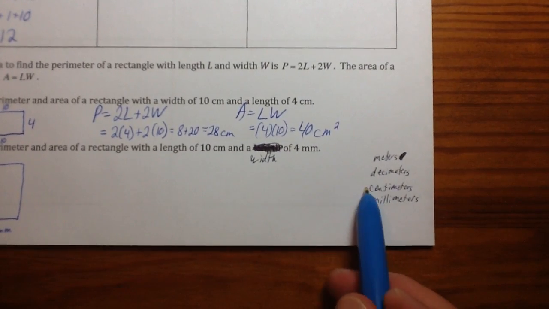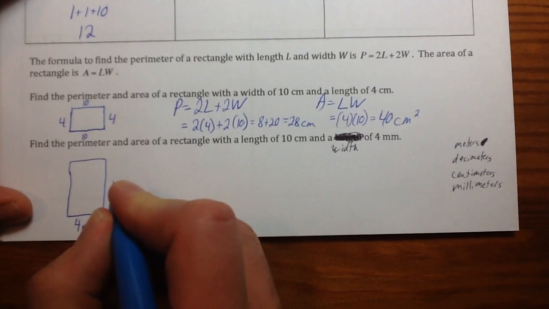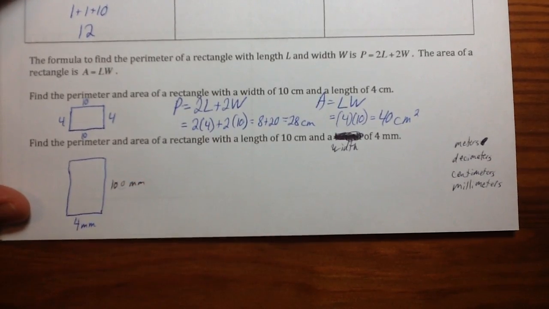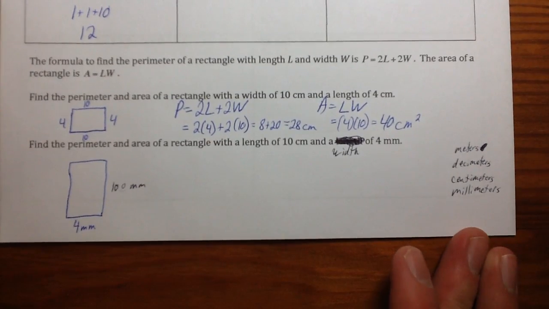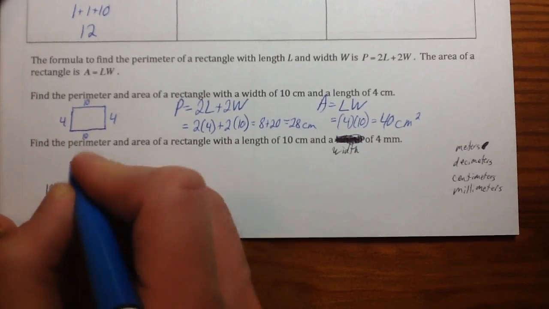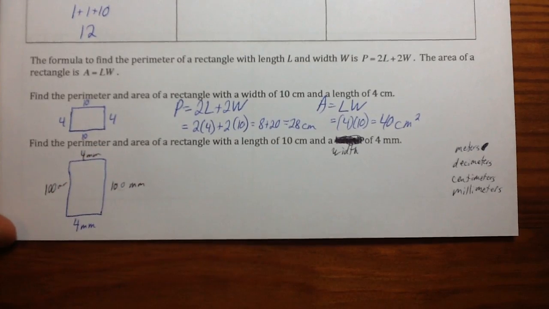Centimeters to millimeters, I'm moving down, and since it's getting smaller, I need to move my decimal to the right. So instead of 10, I really have, moving it over one place, 100 millimeters. Again, personal opinion, I like to go for the shorter one. So 100 millimeters and 4 millimeters. Now we can do the same stuff we've done, but these need to match up.